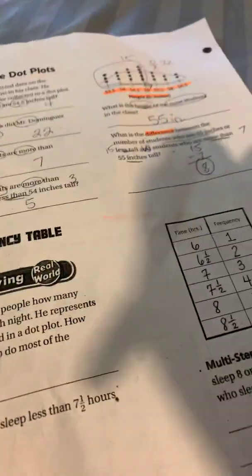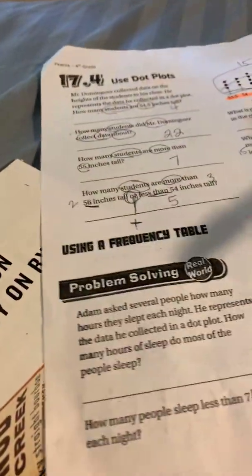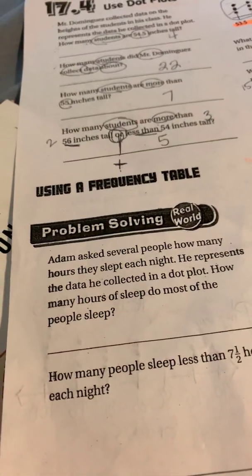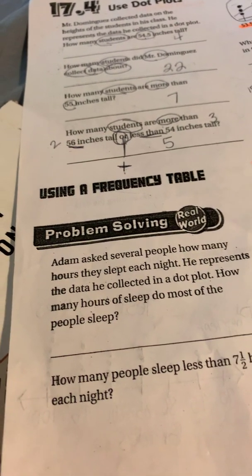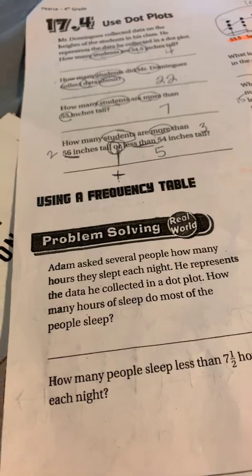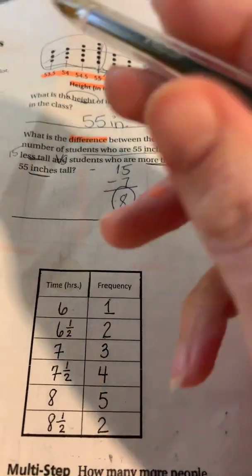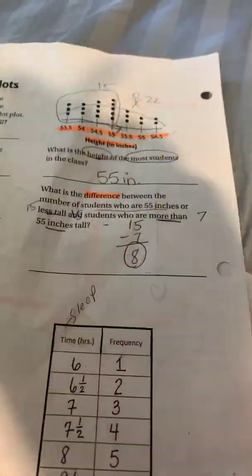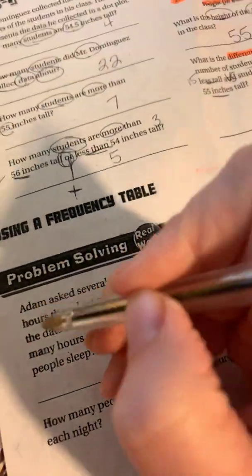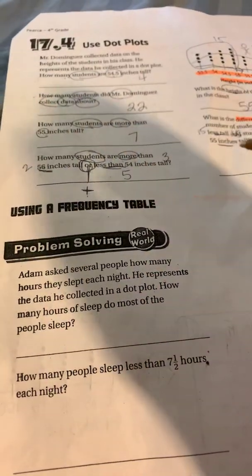All right, now we're going to use this frequency table. Before we read it, let's read the problem about it. Whole class, I want y'all all to read. Stay together. Adam asked several people how many hours they sleep. He represents it in a dot plot. Okay, so look over here, y'all. When you read 6 hours, this is 6 hours of what? Sleep. Very good. I'm going to add that. That'll help me understand. So the question, girls, read us the question.